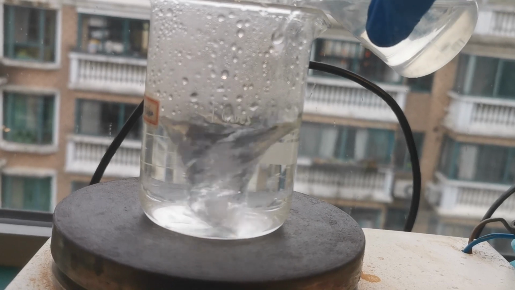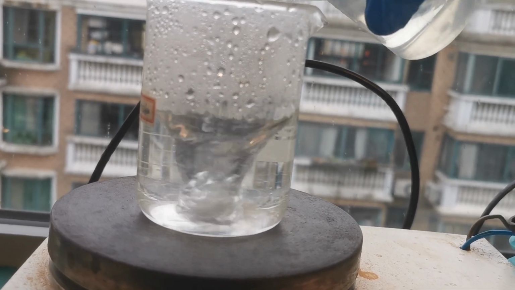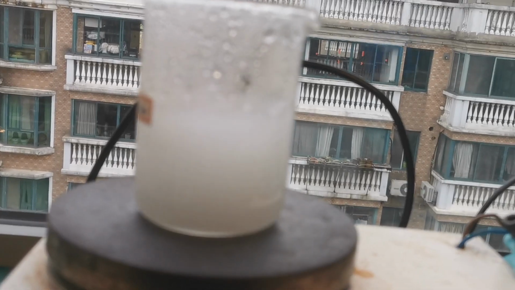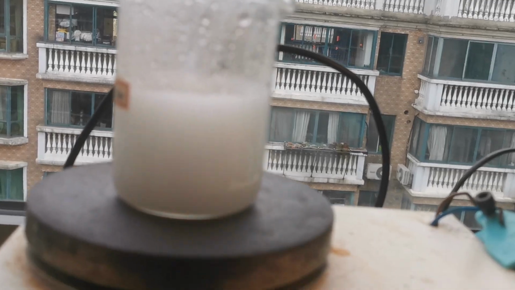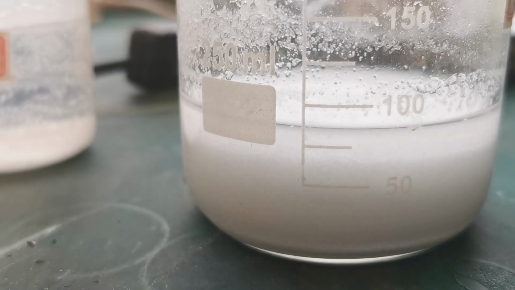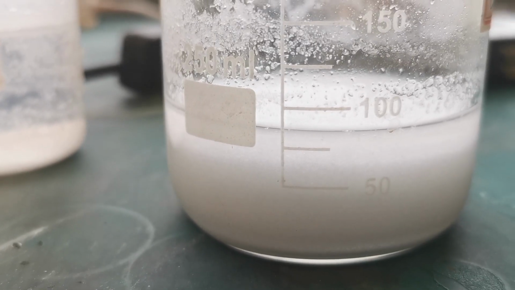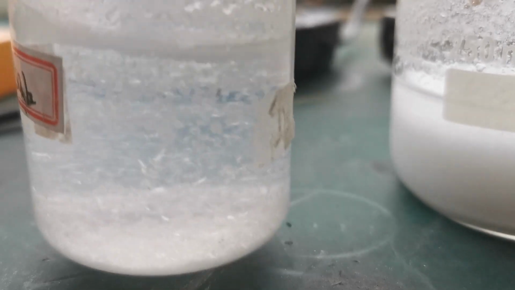To the clear solution, I then poured in a random amount of 25% hydrochloric acid. At first, nothing significant happens, but suddenly a large amount of white precipitate appears, which is phthalic acid. I stopped adding the acid when the pH reached 2 and decanted the supernatant off to another beaker. As the mixture cools, beautiful crystals of phthalic acid started appearing.